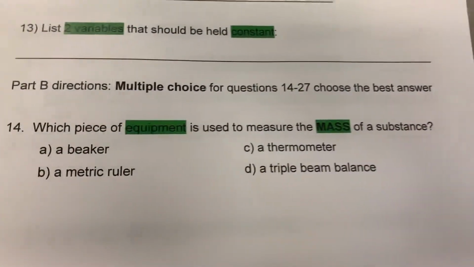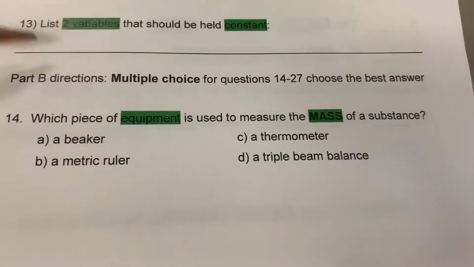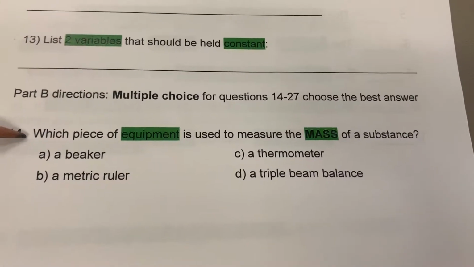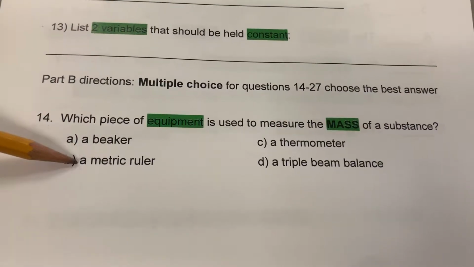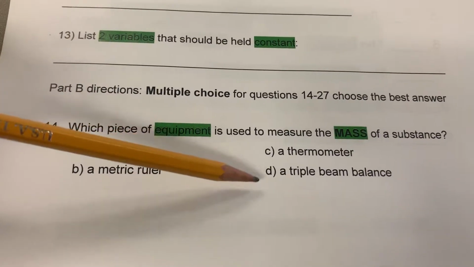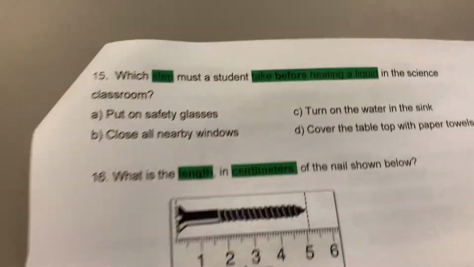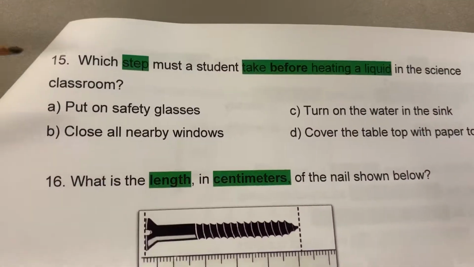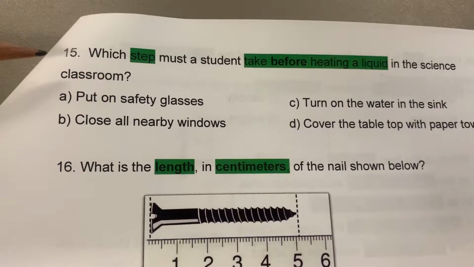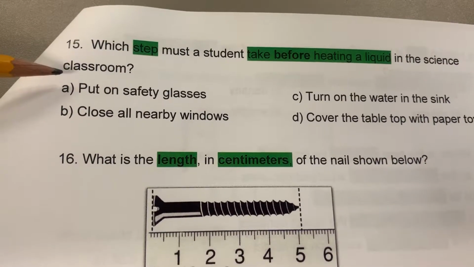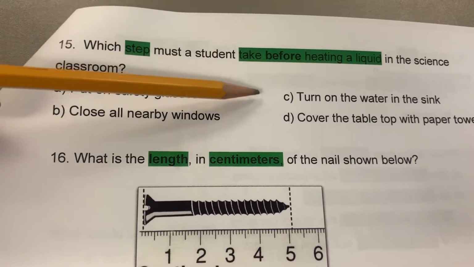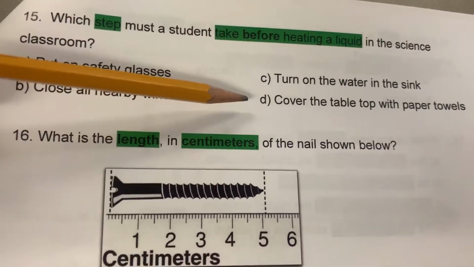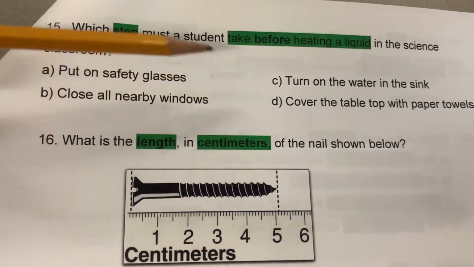Part B, multiple choice for questions 14 through 27. Which piece of equipment is used to measure the mass of a substance? A beaker, a metric ruler, a thermometer, or a triple beam balance? 15. Which step must a student take before heating a liquid in the science classroom? Put on safety glasses, close all nearby windows, turn on the water in the sink, cover the tabletop with paper towels.